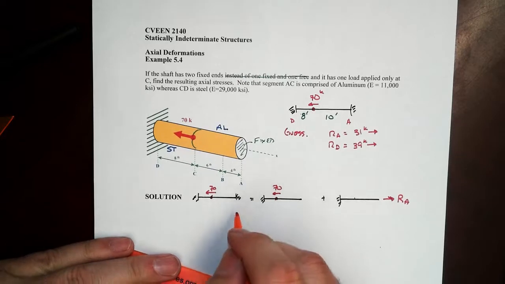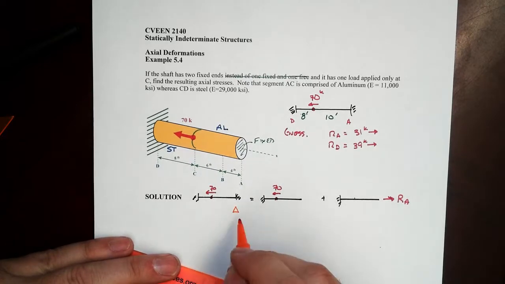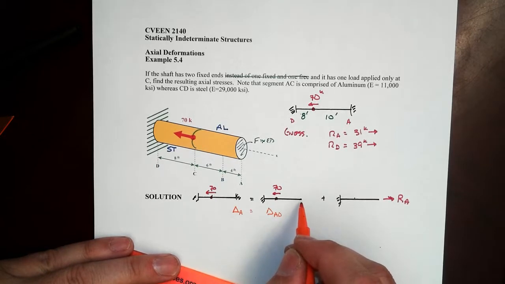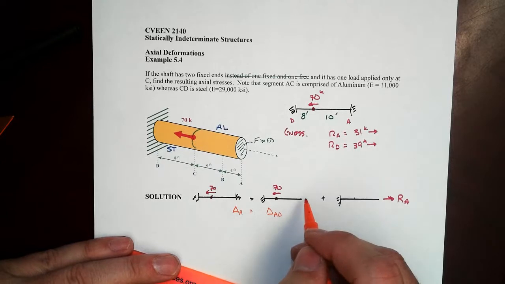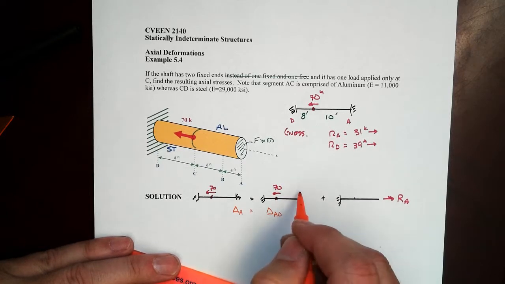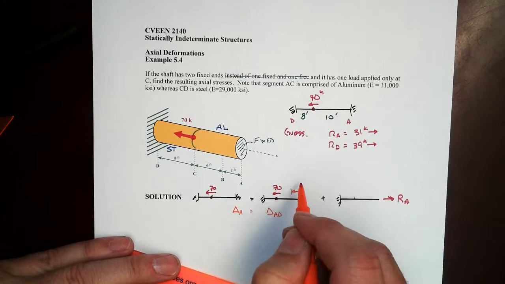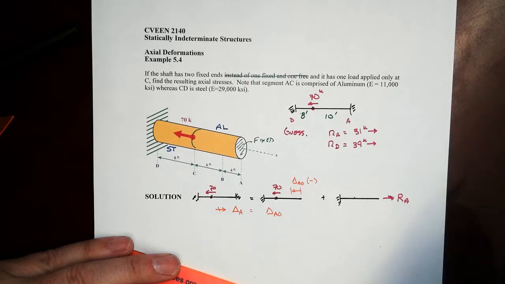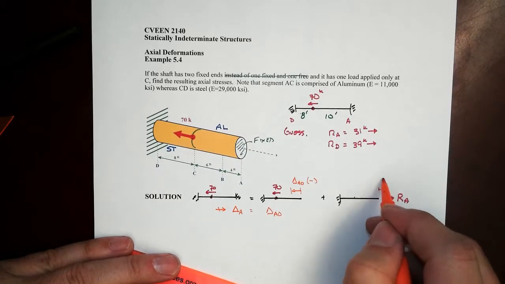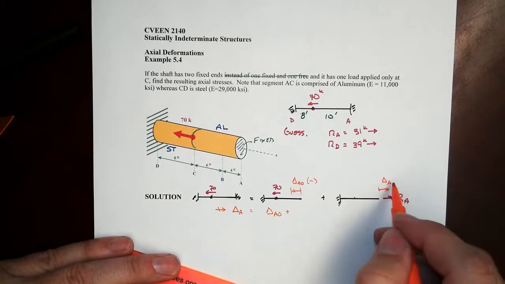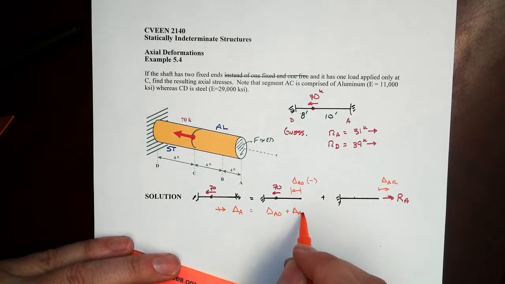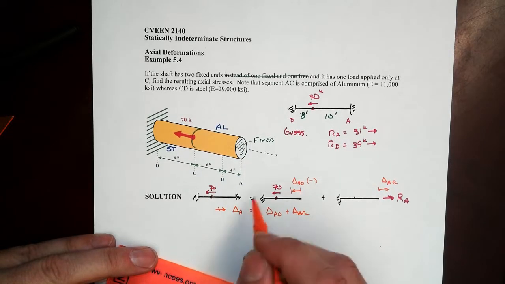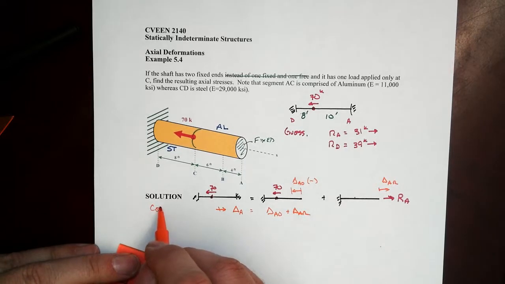Now, the right way is we have to accommodate that which we have relaxed, which is that in this primary system, we've relaxed the constraint that delta A doesn't move, that A is fixed. Under this condition, I think we can reasonably predict that delta A is going to be a negative value going to the left, if I take to the right as positive for displacements. And out here, under the condition of R, delta A will go to the right. This is of course our compatibility equation, so let's write that down.